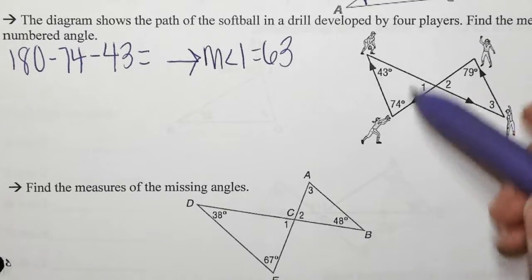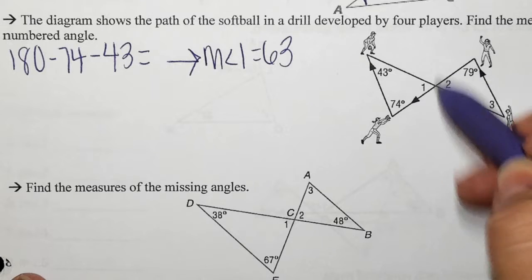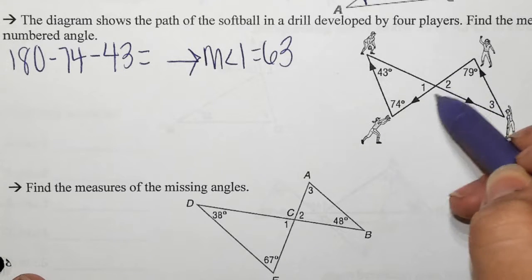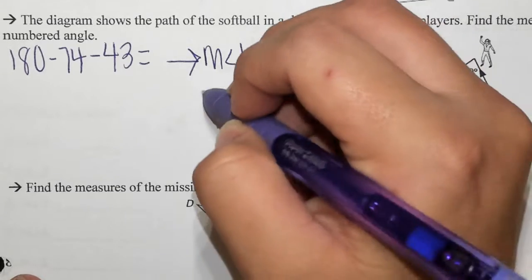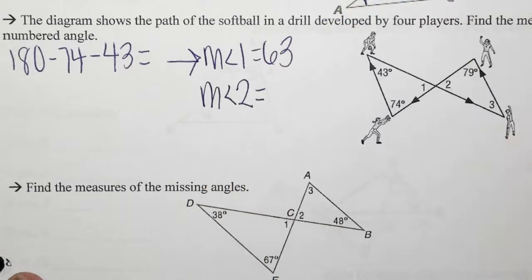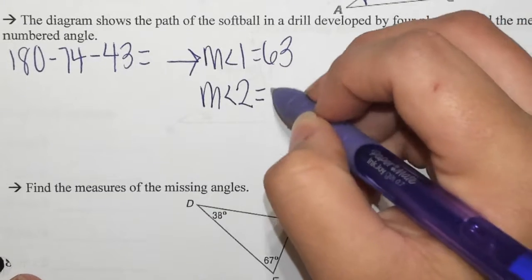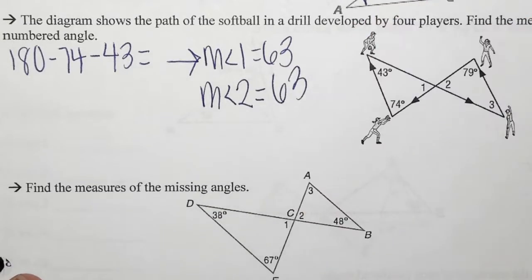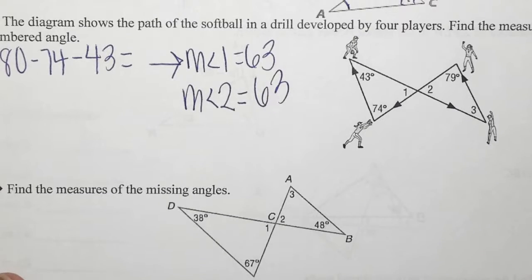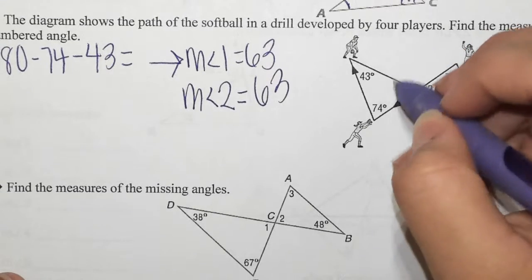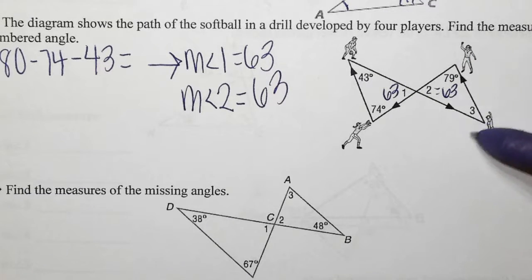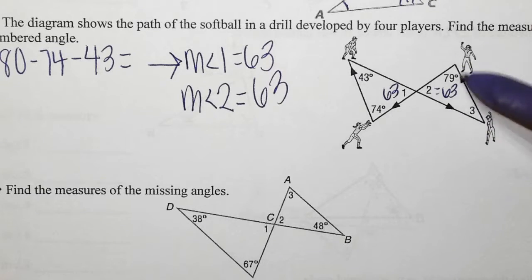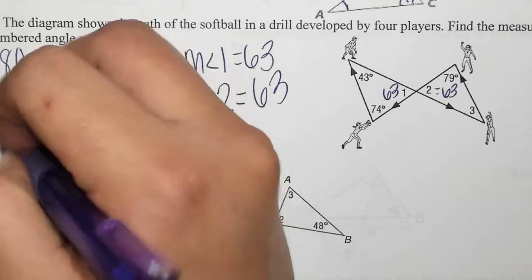Now, you do need to know some background information. What relationship do 1 and 2 have? Vertical, so they are the same. So I don't even have to do anything for the measure of angle 2. What's the answer? 63. 63, good. That's it. So you know this one's 63, and you know this one's 63. So all you have to do is find angle 3. Is that doable? Yes. 180 minus 79 minus 63.